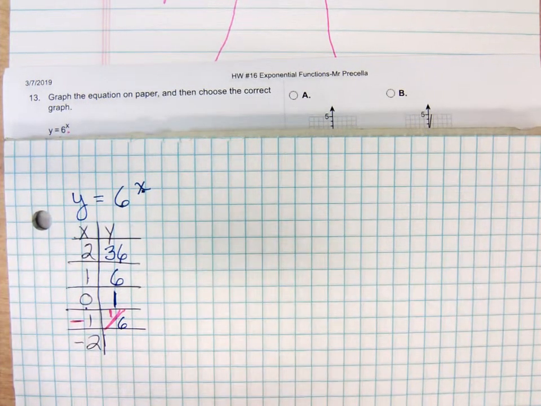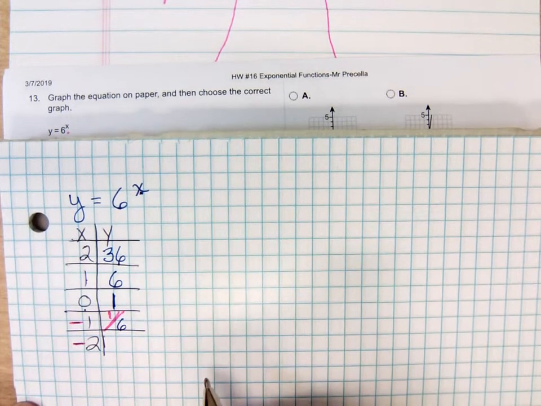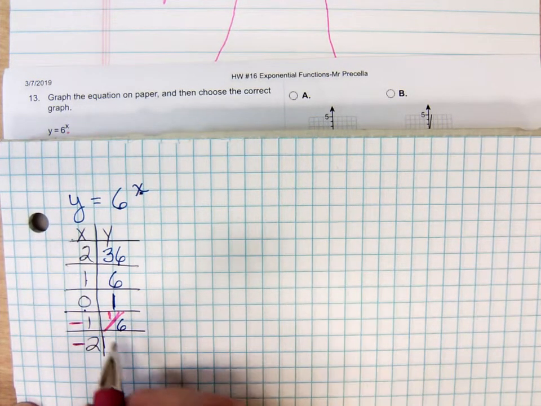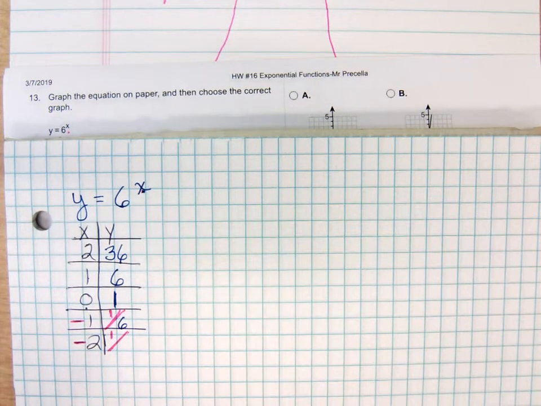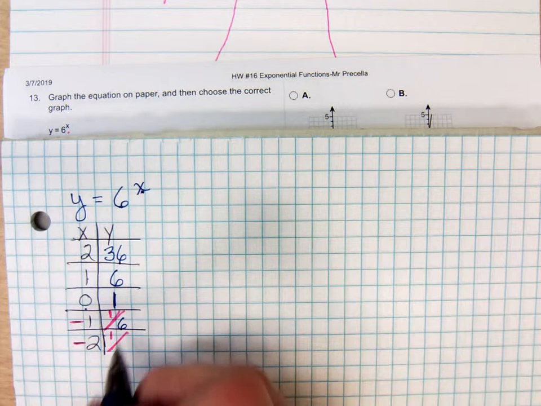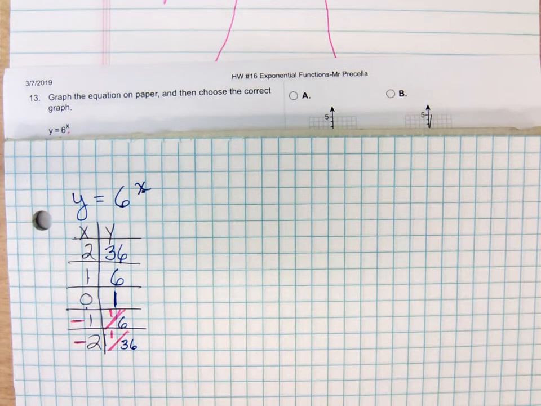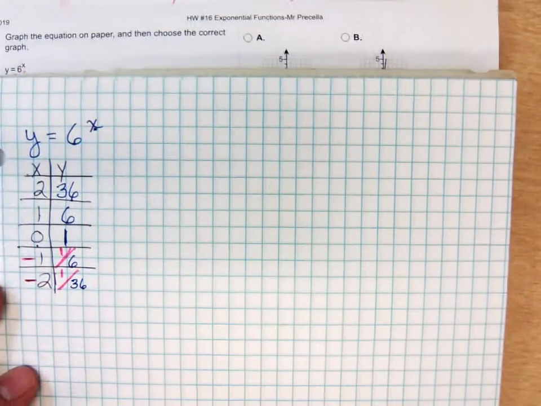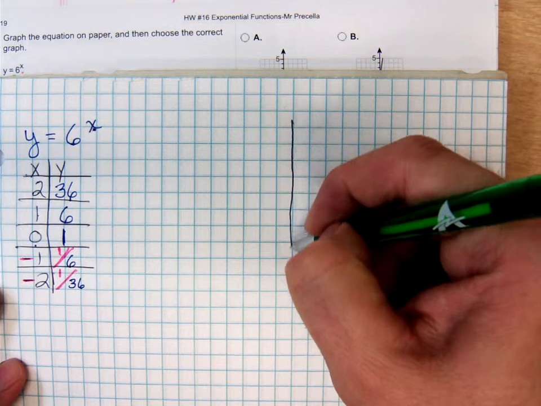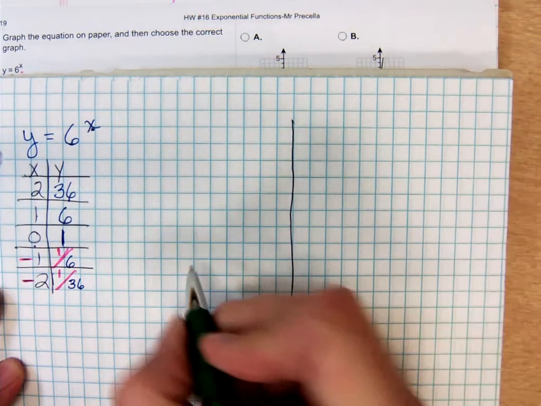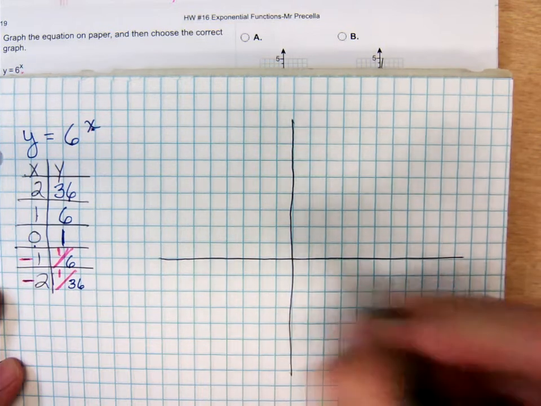Plugging in a -2, 6 to the -2, a negative exponent means 1 over 6 squared, which is 1 over 36. So to graph this, I'll just come over here and draw an XY axis. We'll assume each little mark is 1.